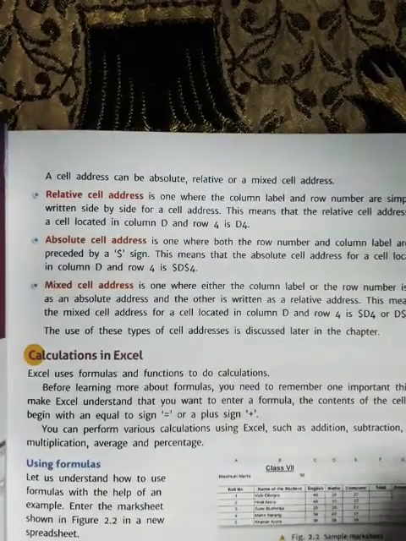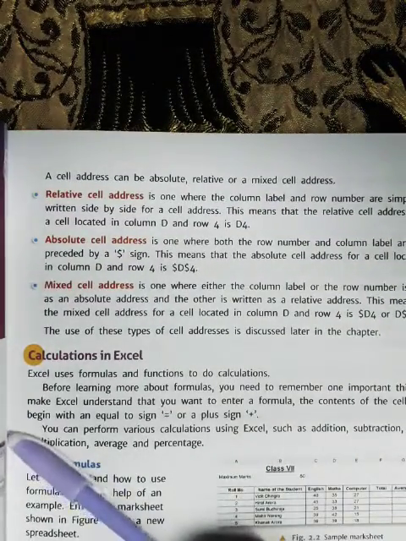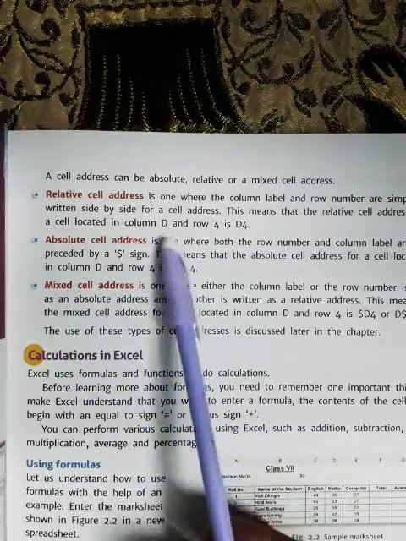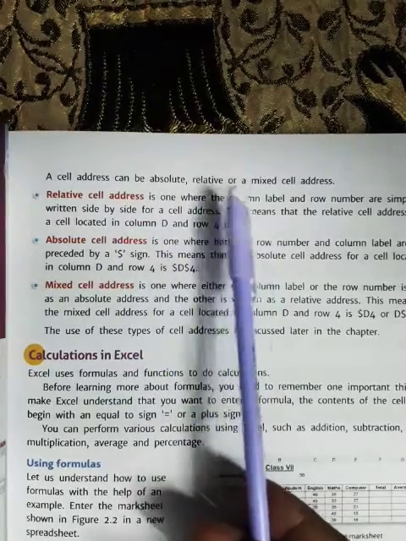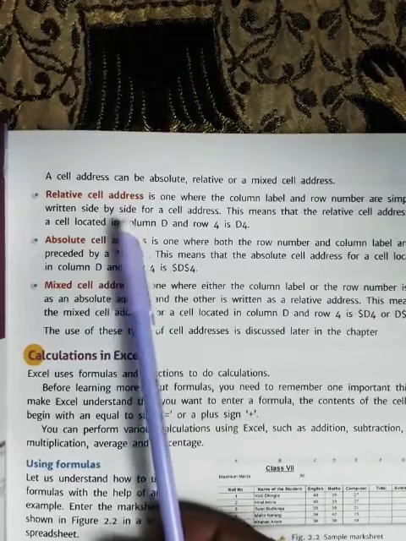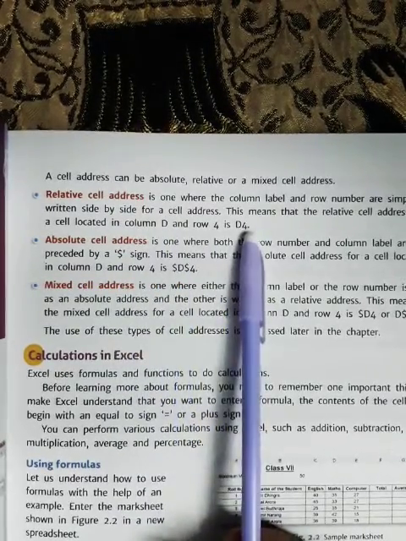Students, you can see on the screen here, there are three addresses we can find in the worksheet: the cell address can be absolute, relative, and mixed. The relative cell, you can say, is when one cell relates to another.